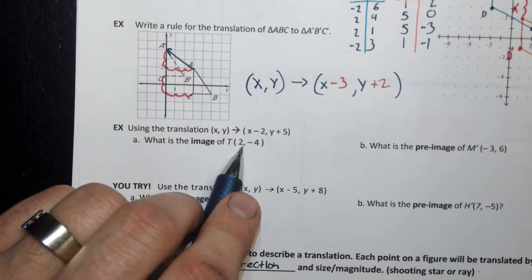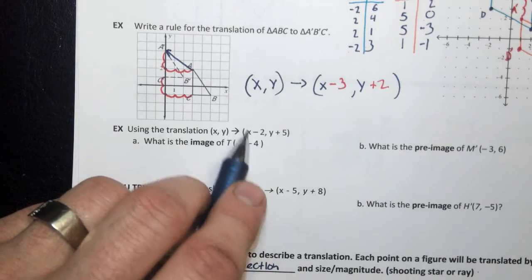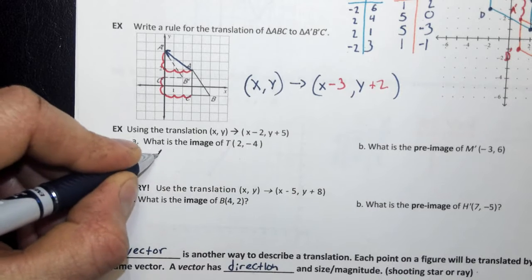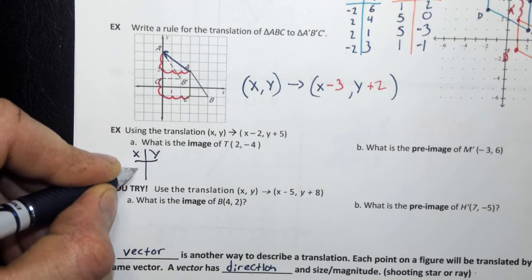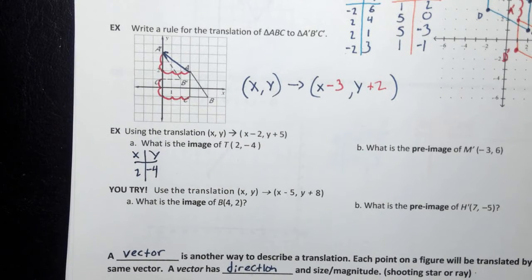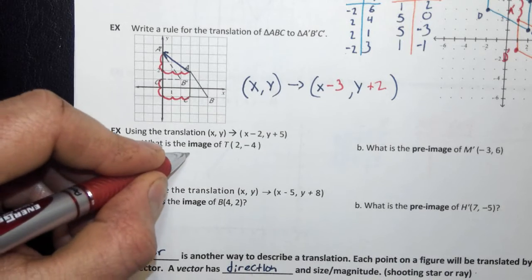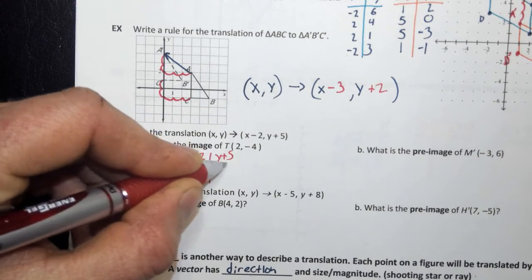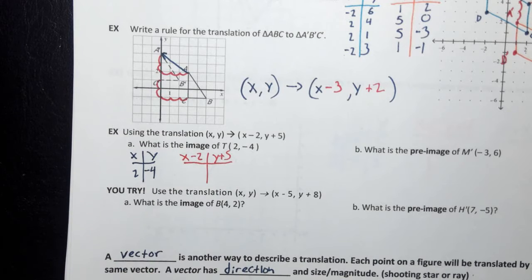Now this point right here is being translated using this rule. You can set it up the exact same way that we had set it up before. You can make yourself a table, and then build your new table based off of your rule, and then fill everything in. If you don't want to fill out those tables, you can do this a little bit more quickly.